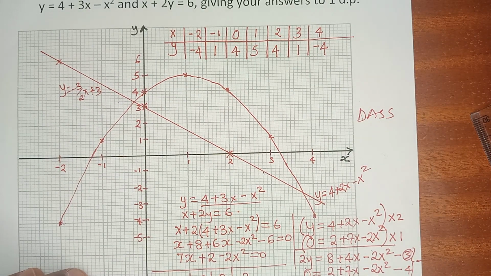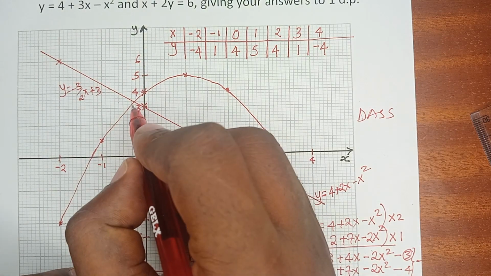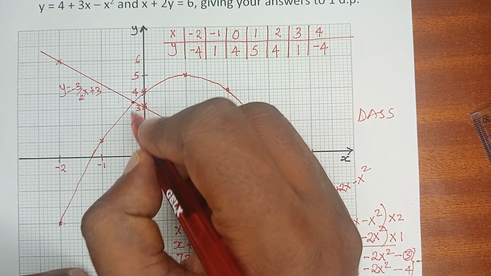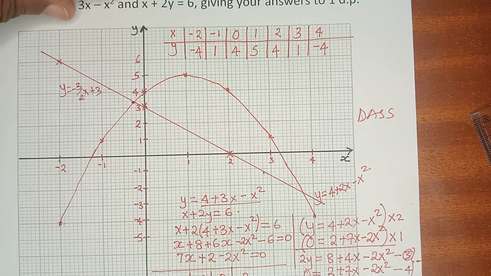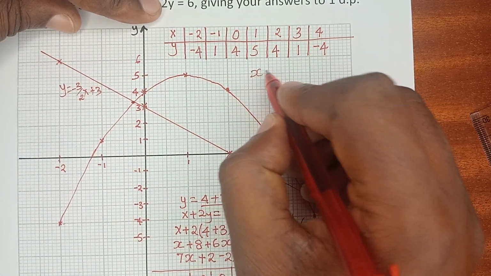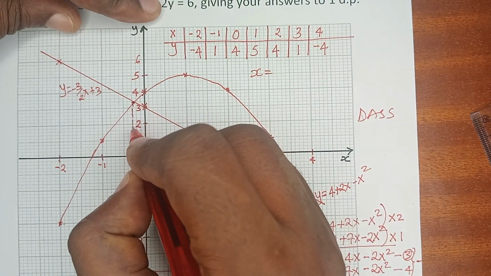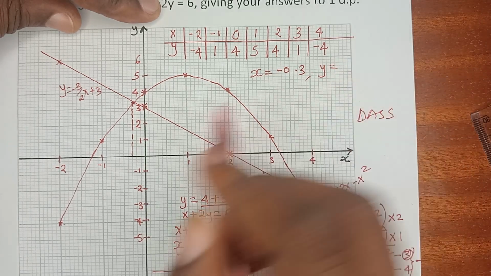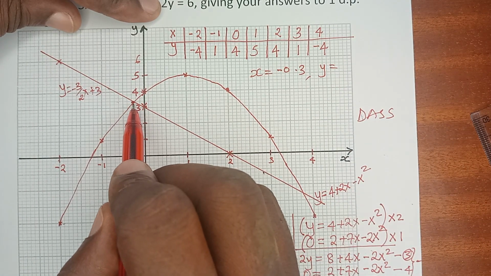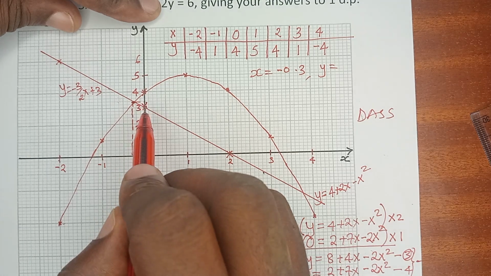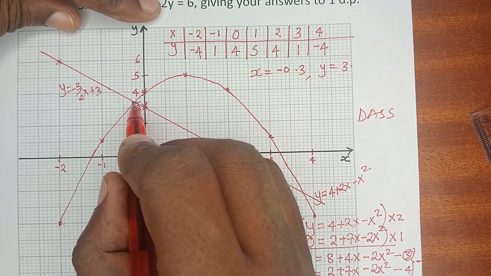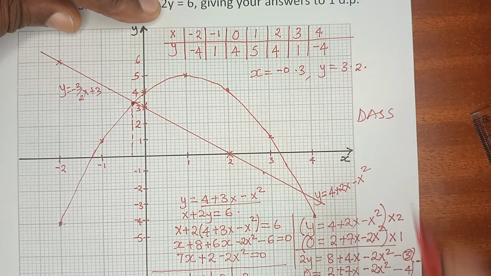What we need now to do is simply read off the points of intersection, like come here and talk about negative 1, negative 2, almost negative 0.3, and we can give our values now, and we say x is, if you drop here, negative 0.3, when y is at that particular point, y is, let's say, 3.4 or 3.2 for that matter.